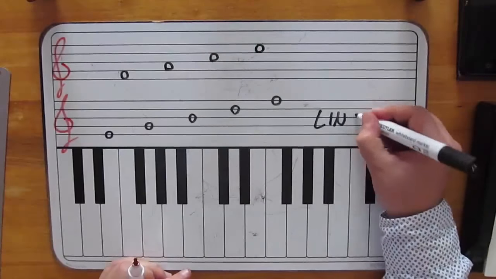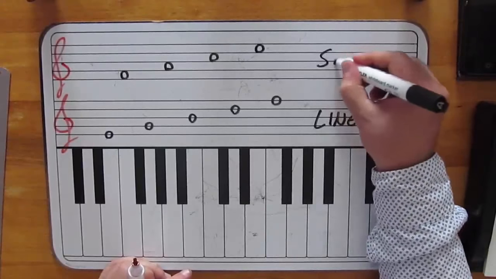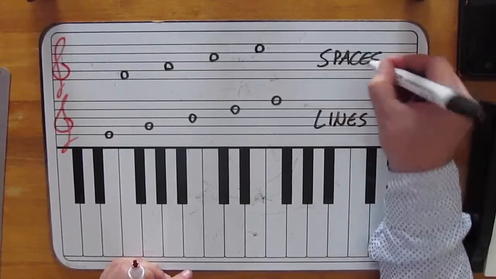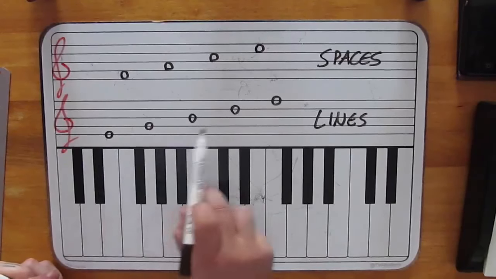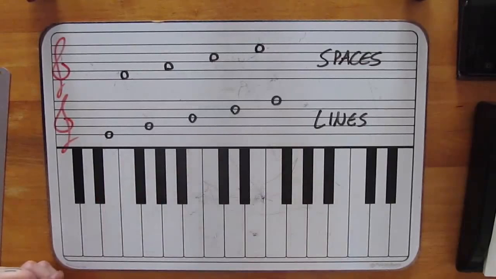So these are the lines, and these are the spaces. Either on the lines or on the spaces in between.